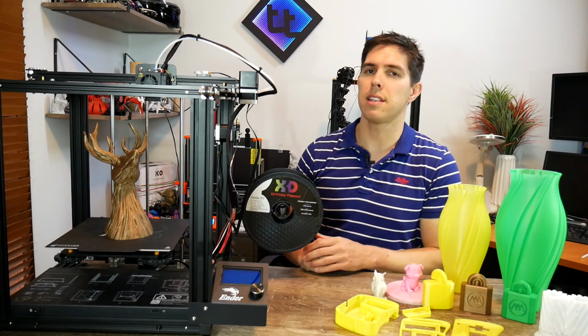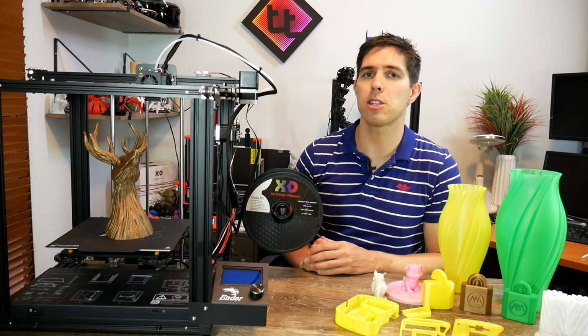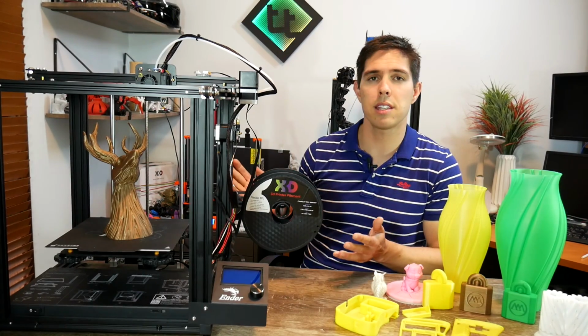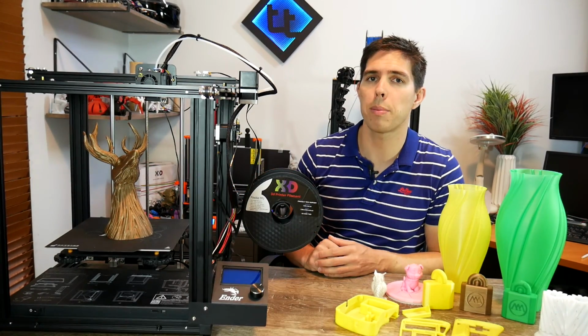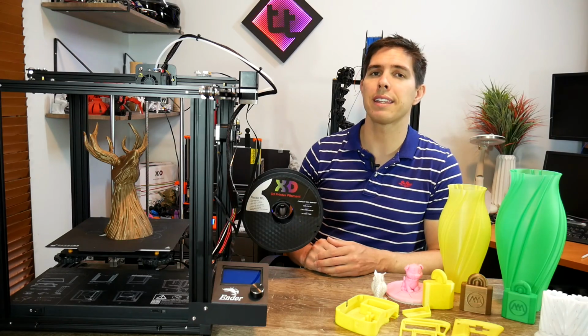So what of the other Enders? The Ender 2 is quite old now, about to be superseded. The Ender 4 is similar to this with the cube design, but it's got quite a poor reputation. And this is the newest offering, the Ender 5.